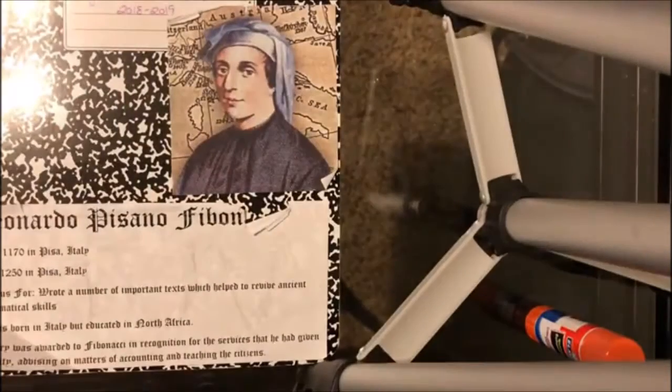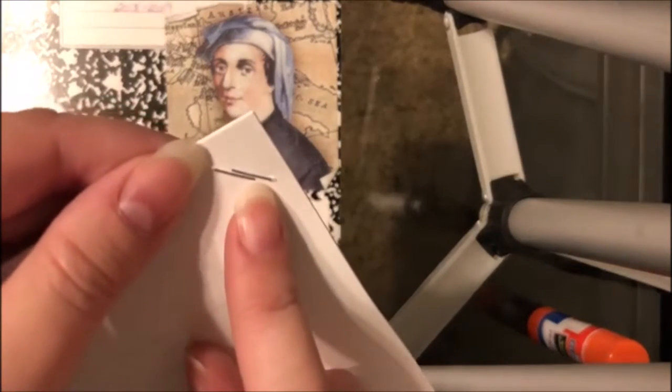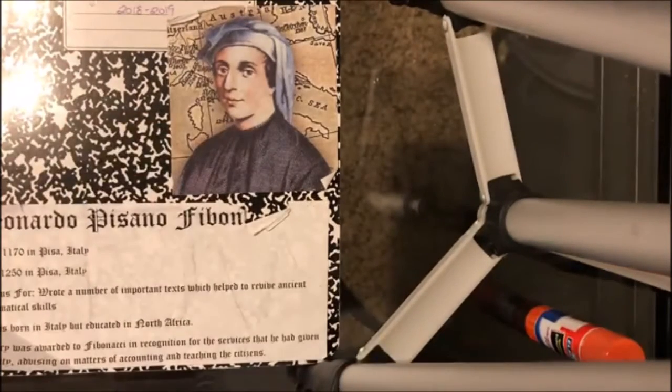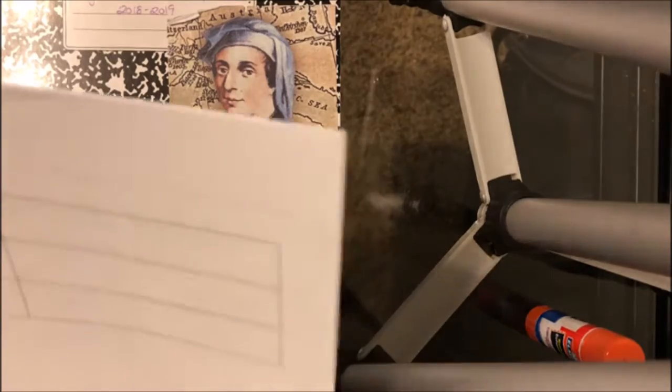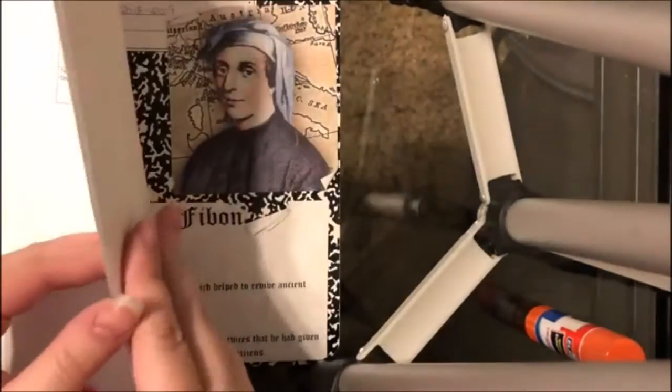Okay. So first thing that you want to do is take the staple out of your packet, because the packet is a little bit thicker. Once you've taken the staple out, you want to go ahead and cut your packet in half, straight down the center, okay?